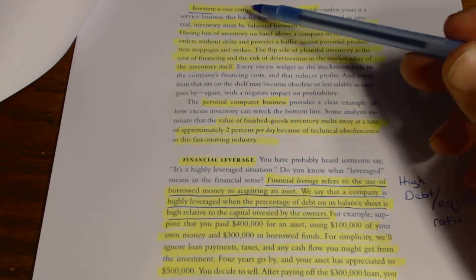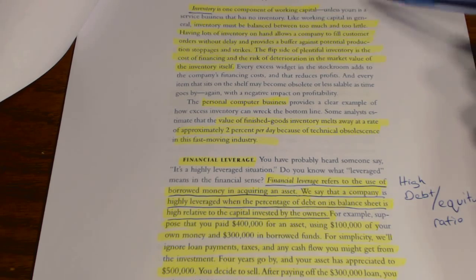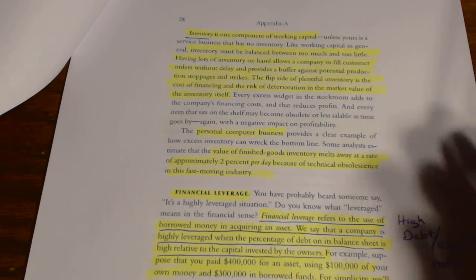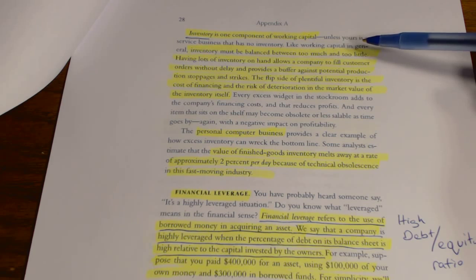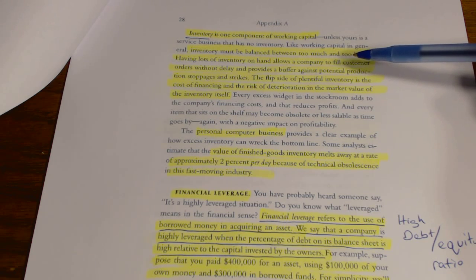Okay, inventory is one component of working capital. We're at the top of page 28. Because your inventory, typically, you'd better be converting it to cash within a year, right? So if you tie too much up in inventory, you've tied up too much. There's a balance on inventory because you've got to have enough inventory to sell to your customers, right?